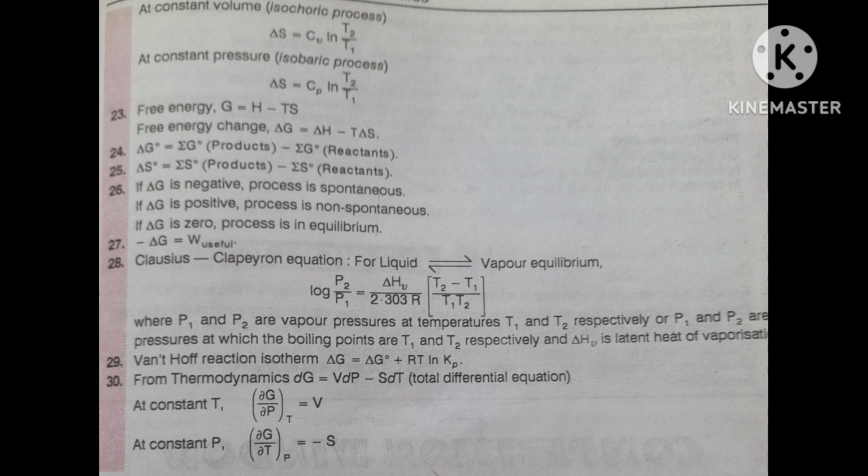This is called the Clausius-Clapeyron equation for liquid-vapor equilibrium, where P1 and P2 are the vapor pressures at temperatures T1 and T2 respectively, or you can say P1 and P2 are the pressures at which the boiling points are T1 and T2 respectively, and delta H is the latent heat of vaporization.